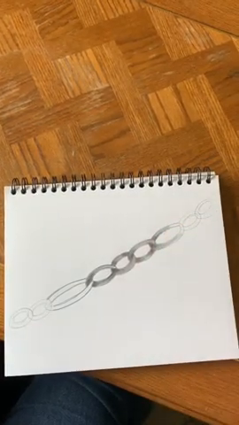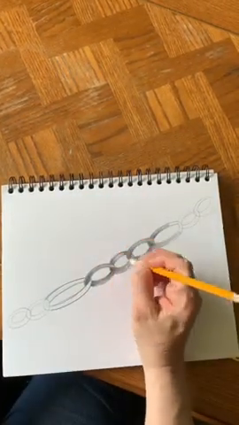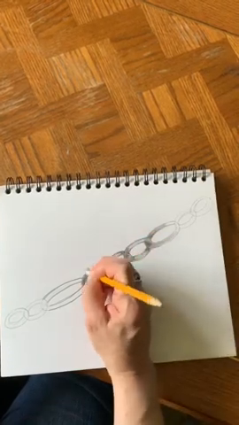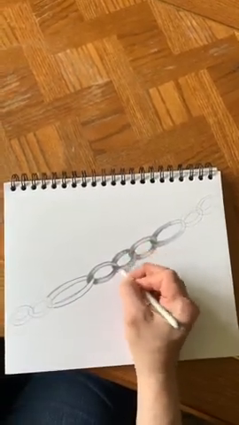And then we probably want to lighten up. I'm going to go back and maybe lighten up a little bit in the center. Like that. For a little bit of highlight.